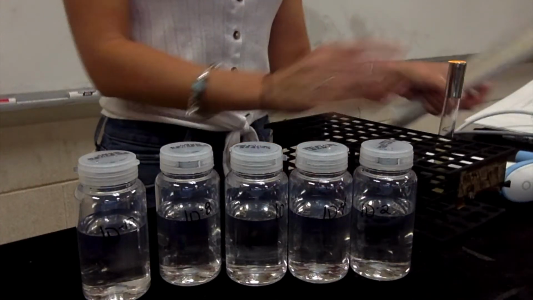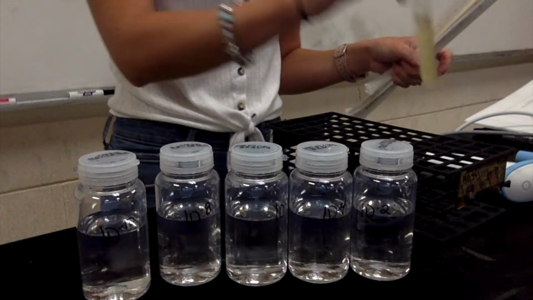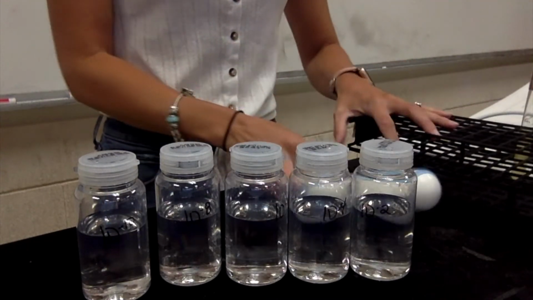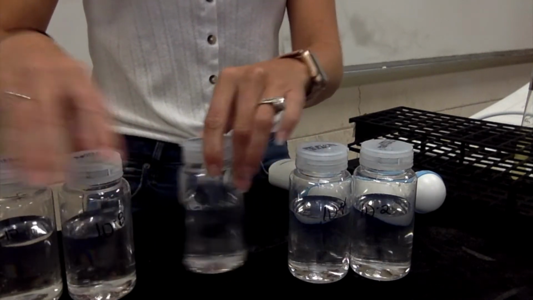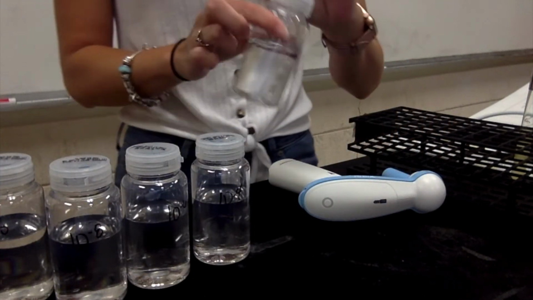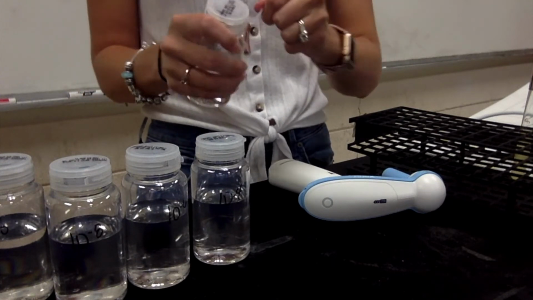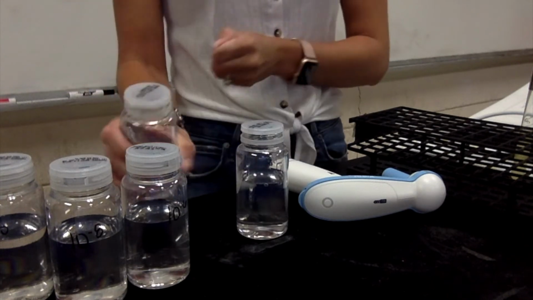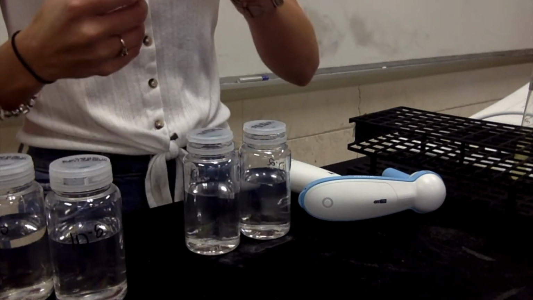I've got my original E. coli sample, my pipettes, and my automatic pipetter. So what I always like to do is have these lined up and ready to go. Okay, these are bottled, so I'm going to have to open them. I'm going to go ahead and do all of that, that way they're all open. And then we'll start pipetting.